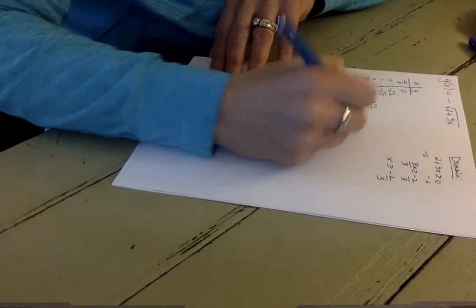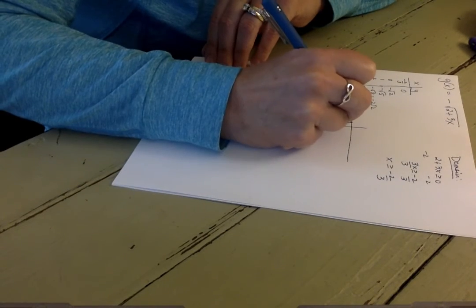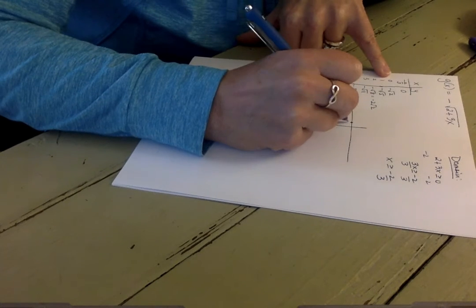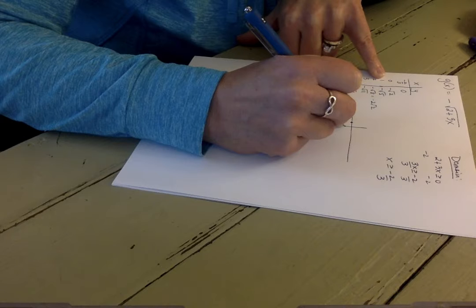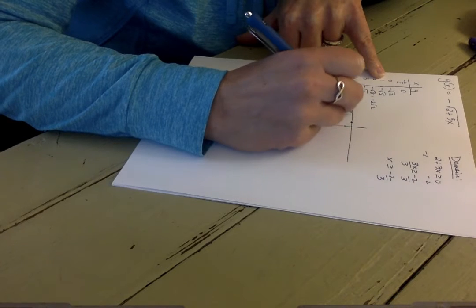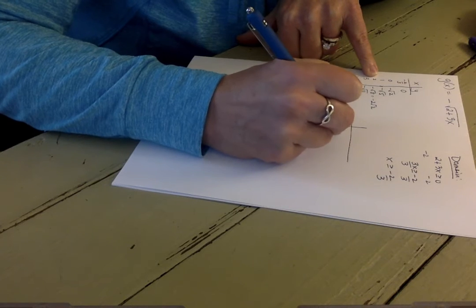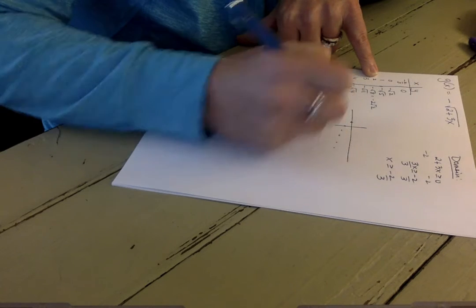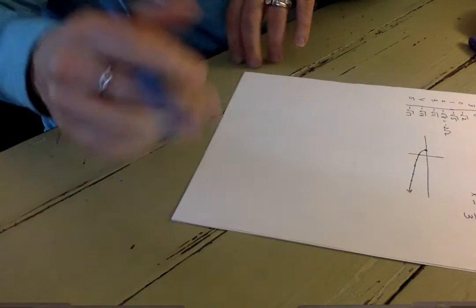So now when I go to graph this guy, okay, at negative 2/3, I'm at 0. At 0, I am at negative root 2, right? At 1, sorry, I'm going the wrong way. No, I'm not. At 1, I have negative root 5. At 2, I'm down here, down here, down here. So again, it's going to look like a parabola that looks like it's sideways.